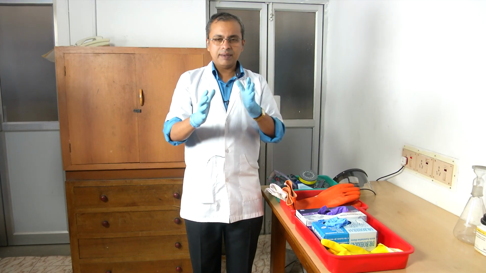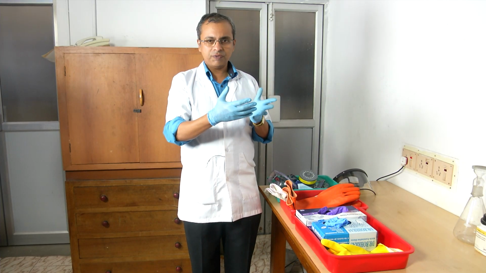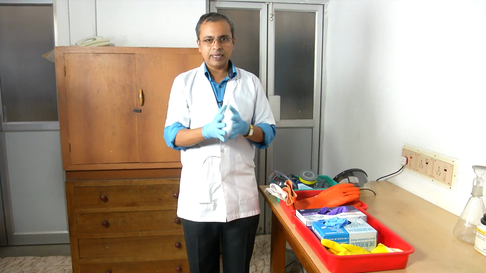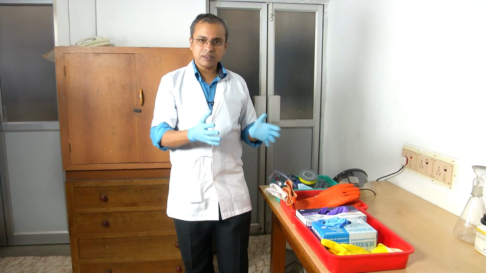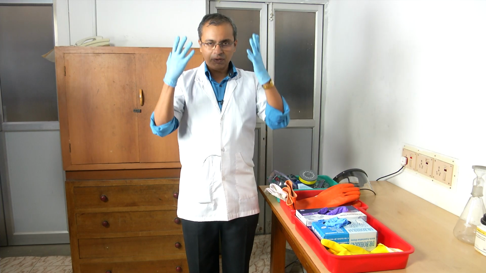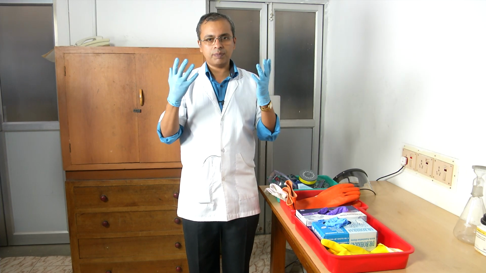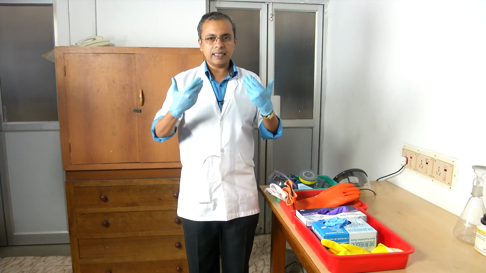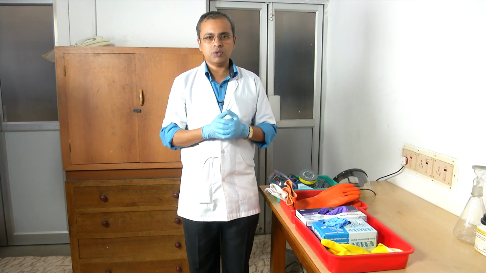So, as I have just shown you, there are a set of gloves which provide safety for your hands, and then there are masks which provide safety for your nose, for your breathing process, and there are a set of shields and goggles which provide protection for your eyes, in addition to the uniform that you wear, which provides you with general protection.